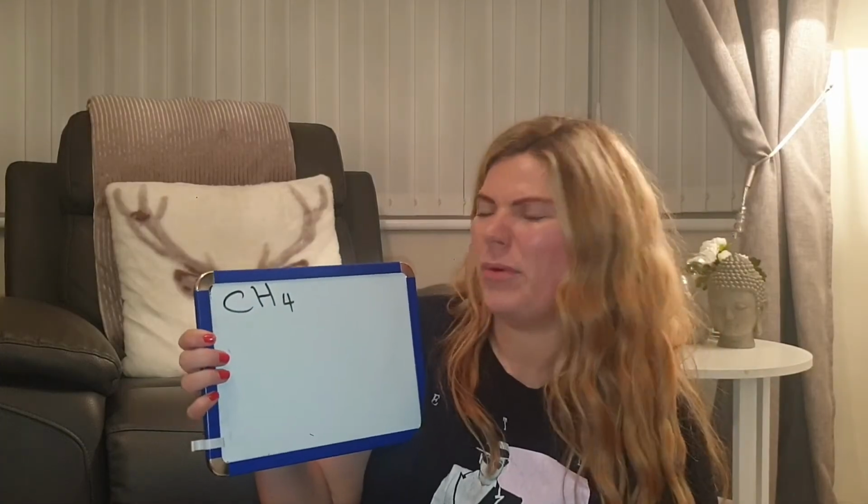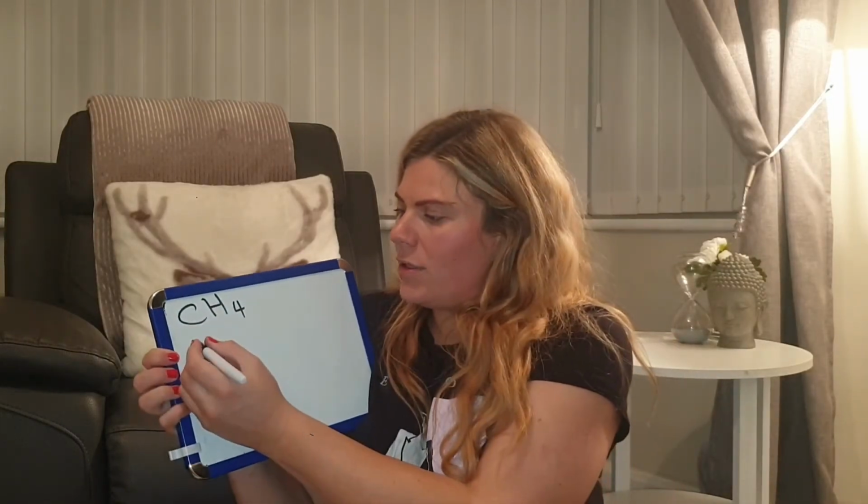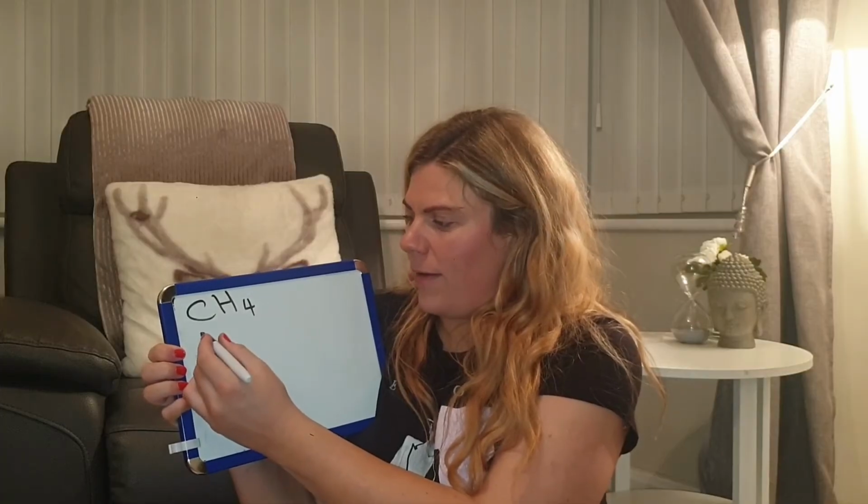This is methane, but I'm sure the question would tell you really. It doesn't expect you to know methane for anything. So carbon is a non-metal, hydrogen is a non-metal. So you know it's not ionic, it's covalent because they're non-metals. There is 1 carbon because there's no number after it. And there are how many hydrogens? 4.